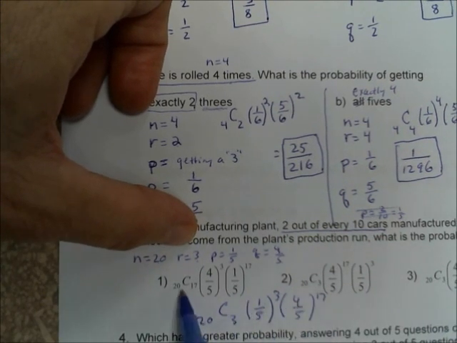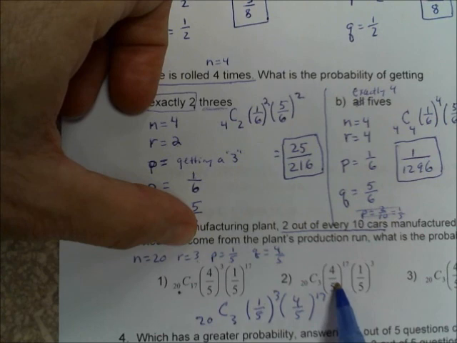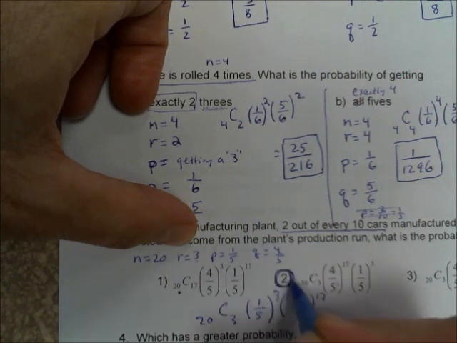Well, which one of these? It's not this one. I think it's this one, 20C3. It really doesn't matter which order we put that in. This is 4/5 to the 17, which we have here, and 1/5 to the third. It looks like it's option number 2.